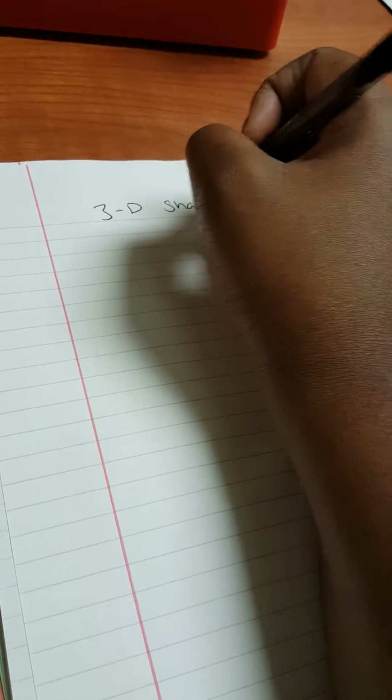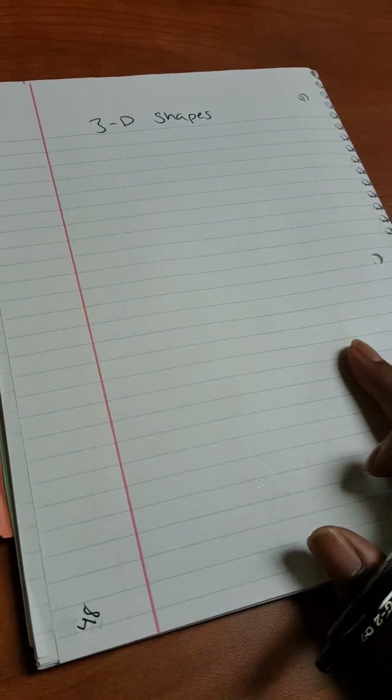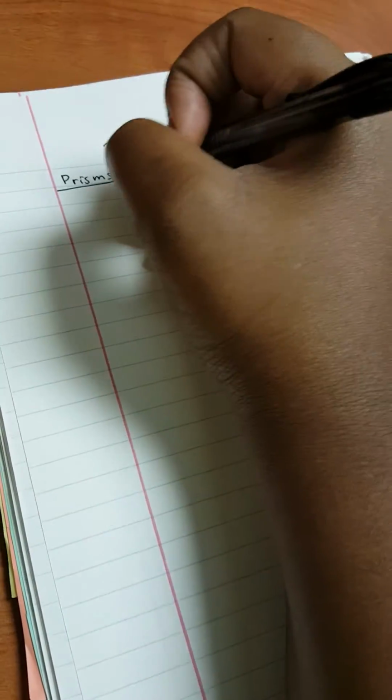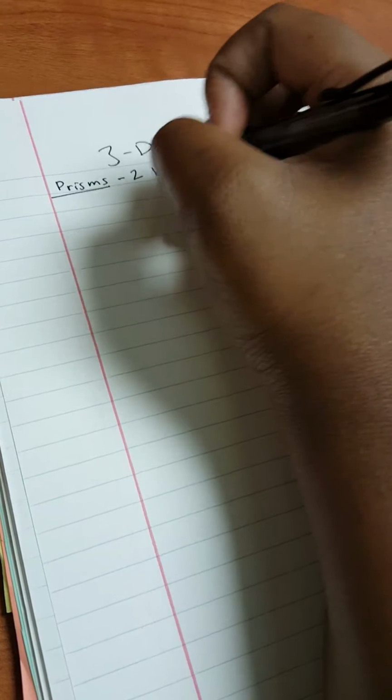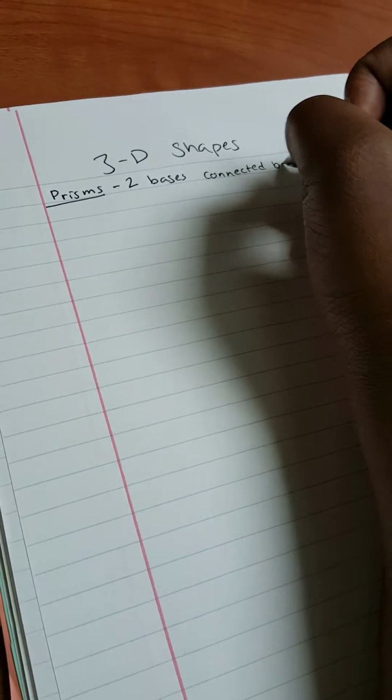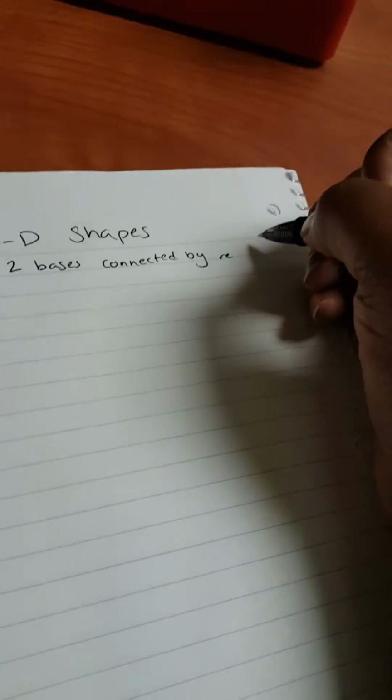Okay, so let's first talk about 3D shapes. So we have a prism.